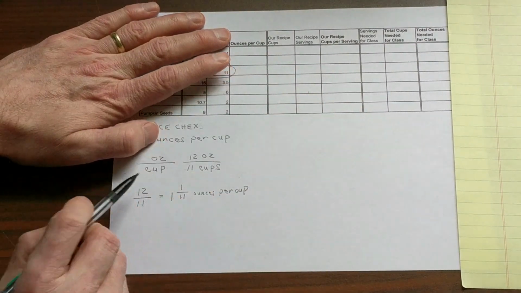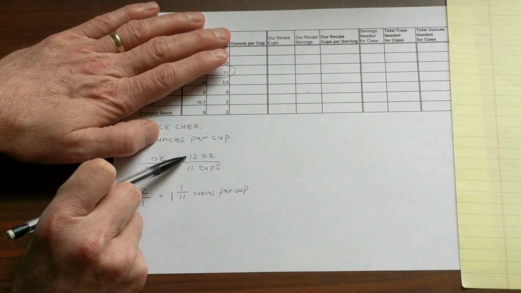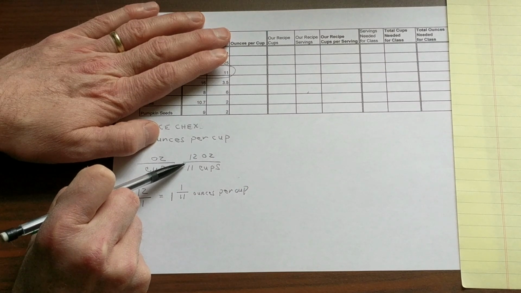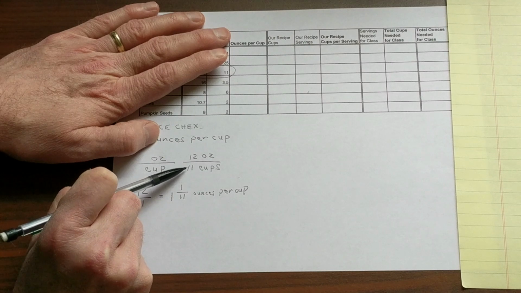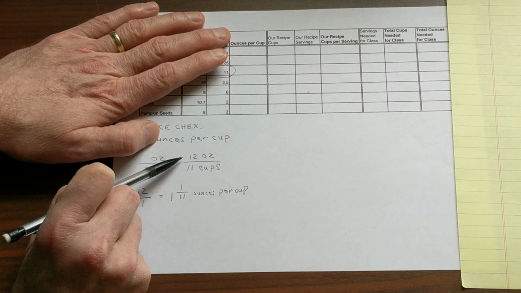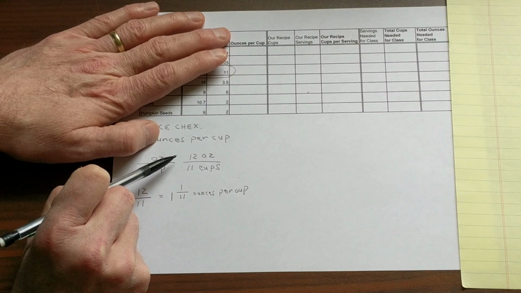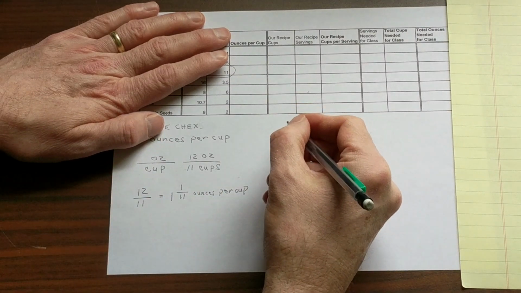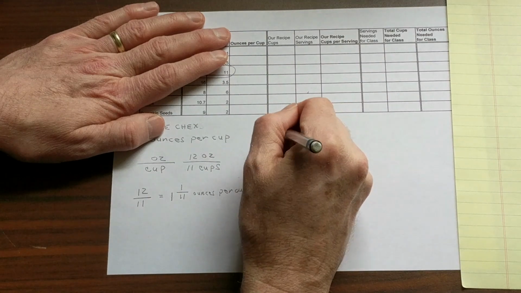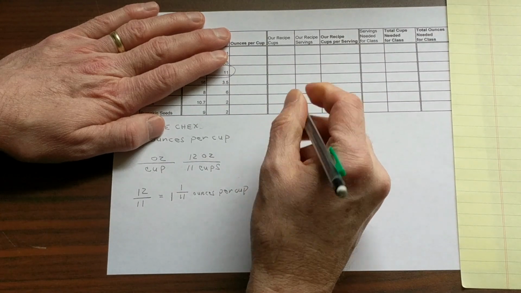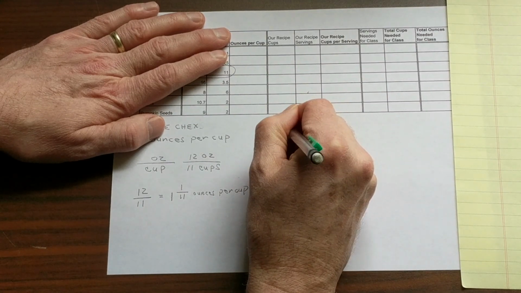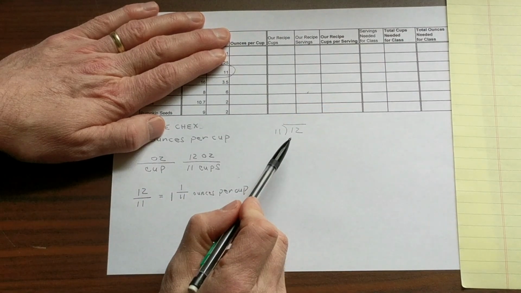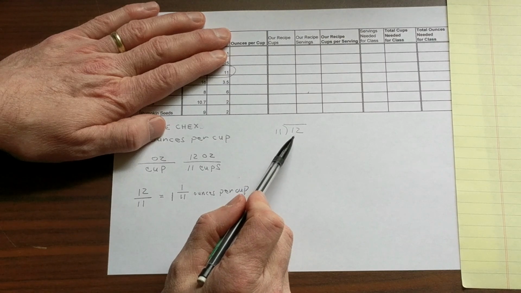So if we look at this fraction, 12 over 11, the way to look at that as a division problem is 11 into 12. Or another way to say that is 12 divided by 11. So we would write 12 divided by 11 like this. You might want to take a moment to pause and solve that problem.